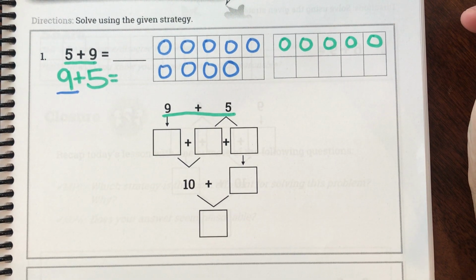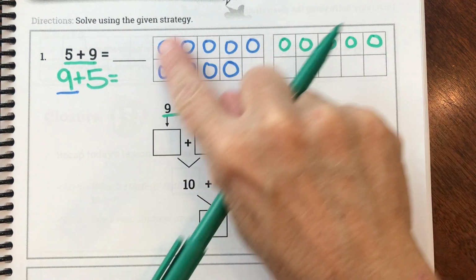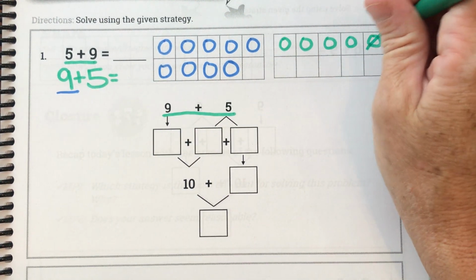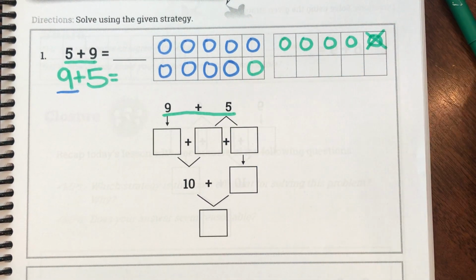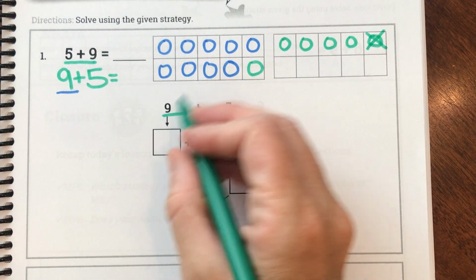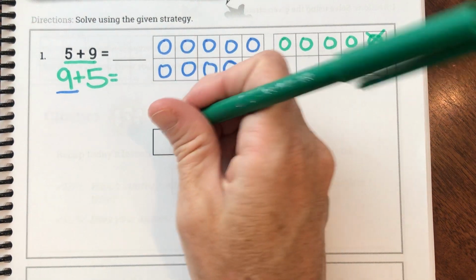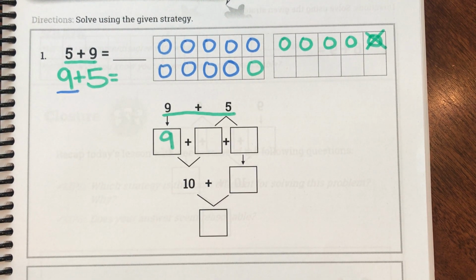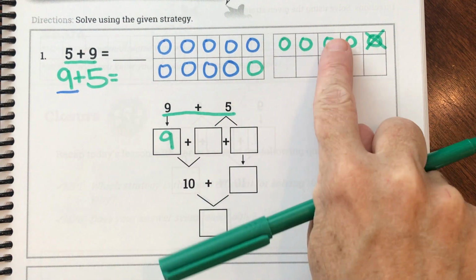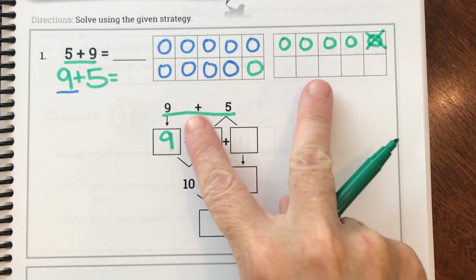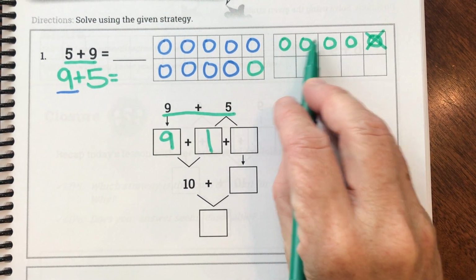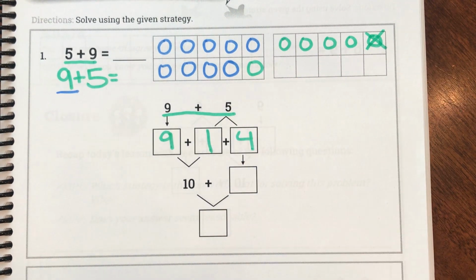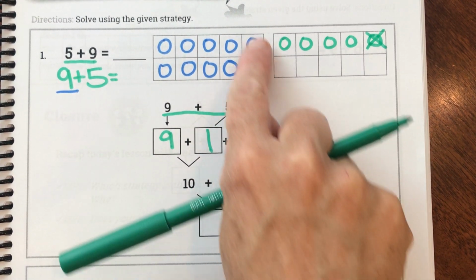Okay, so my goal, friends, is to fill up this 10. We want to have a 10. So let's take one of these away and put it over here. Let's take one away and put it over here. Okay, so what do we have? Well, our 9 that were here, we left them here. We didn't do anything with them. But our 5, we broke it up. We broke our 5 up into how many? We put 1 here, and how many did we leave here? 1, 2, 3, 4. Now the reason we did that is because we wanted to fill in a 10.